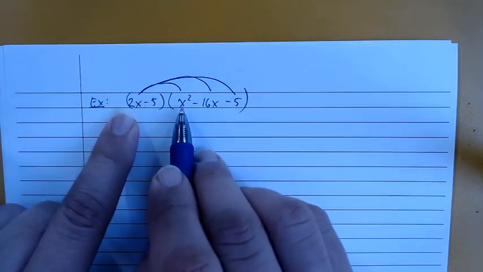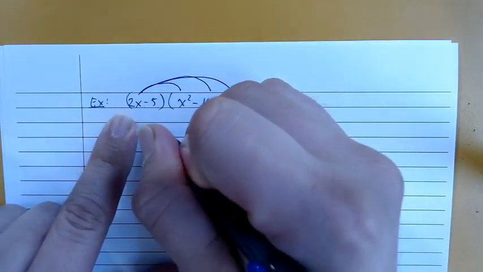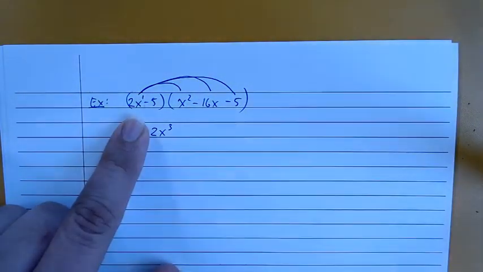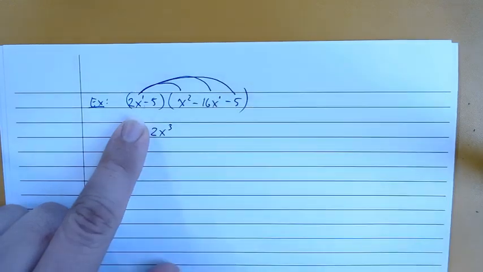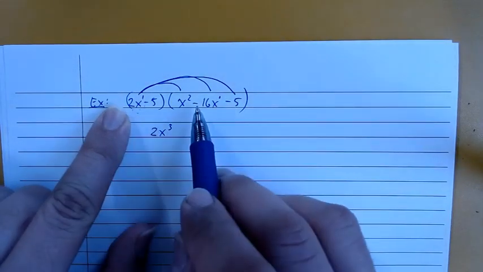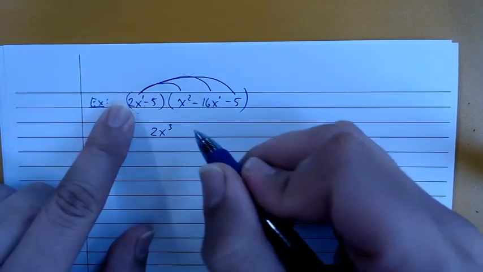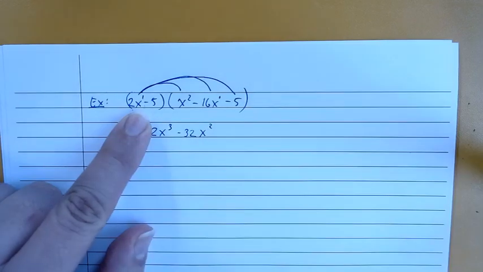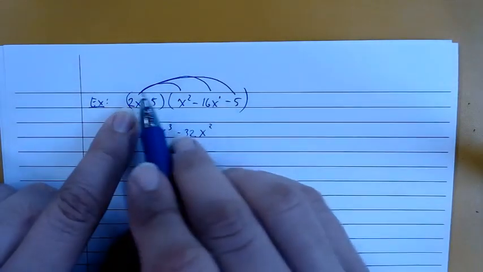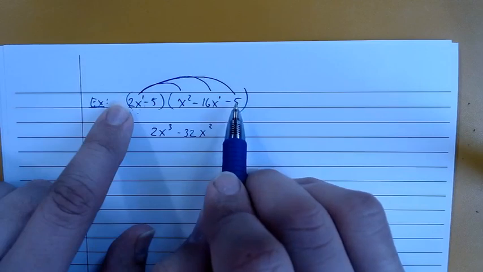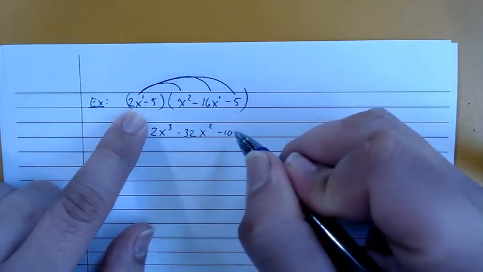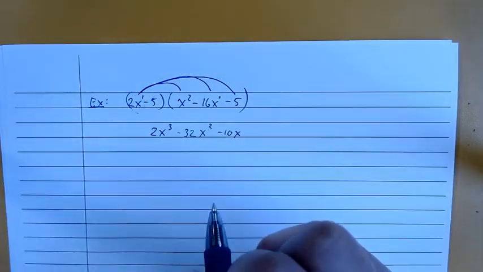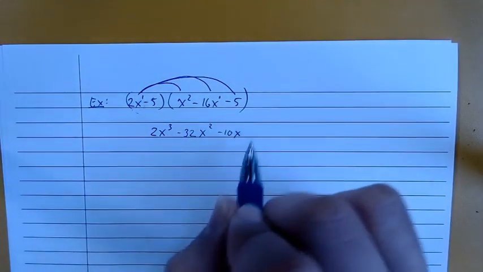All right. So 2x times x squared is 2x to the power 3. After all, x is like saying x to the power 1, right? Same thing over here. X is the same as x to the power 1. If we multiply 2x times the negative 16x, 2 times negative 16 is negative 32. X times x is x to the second power. And finally, we're multiplying across this third one. 2 times negative 5 is negative 10 times that x. You can write x to the first power, but usually people just write x. That means the same as x to the first power.